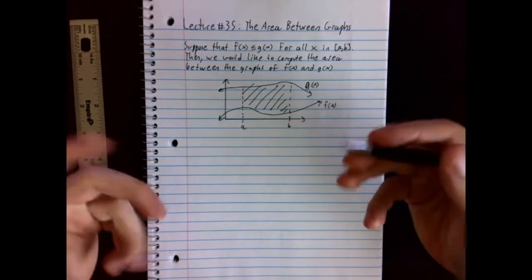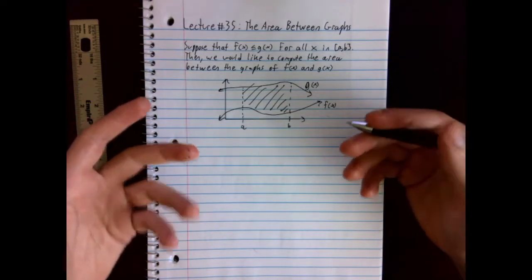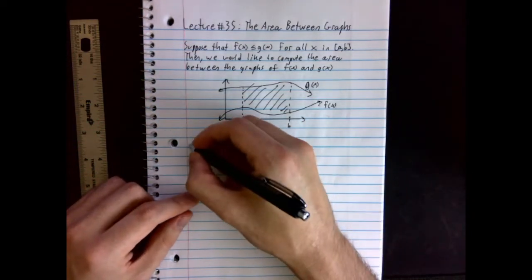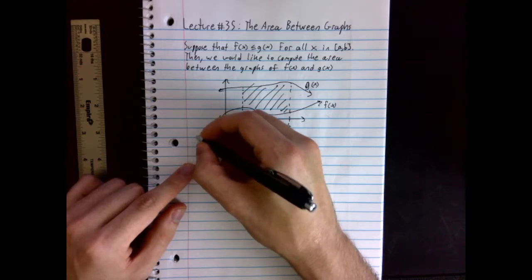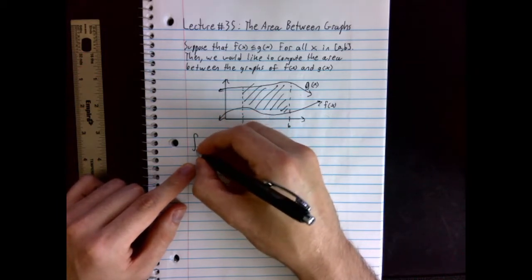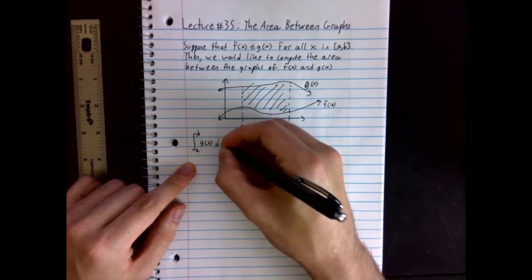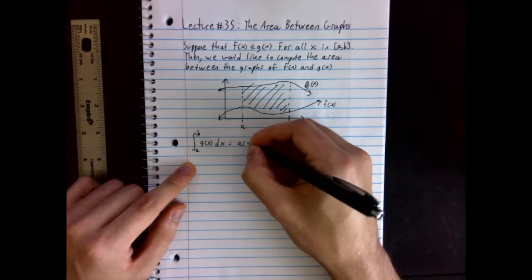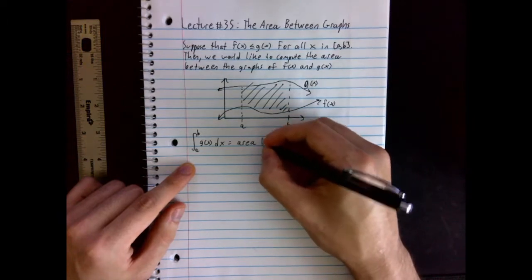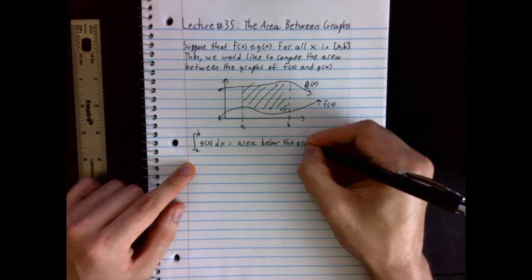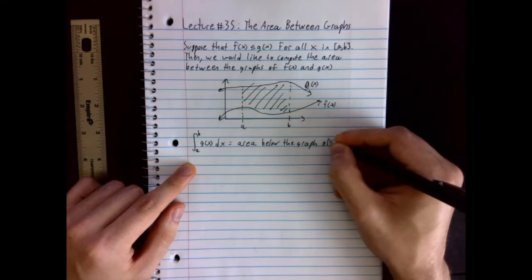Well, if I think about doing this with integrals, then what am I actually going to compute? Well, I know that the integral from a to b of g of x dx is the area below the graph of g of x.